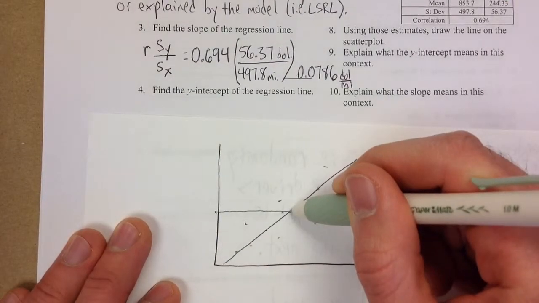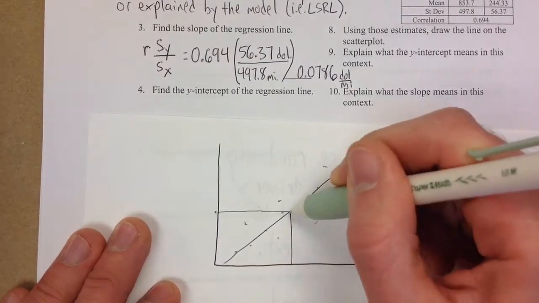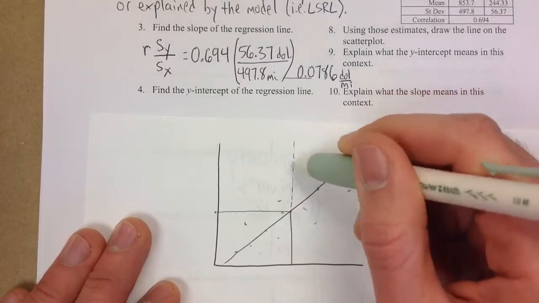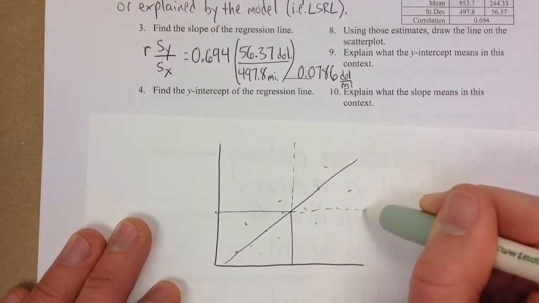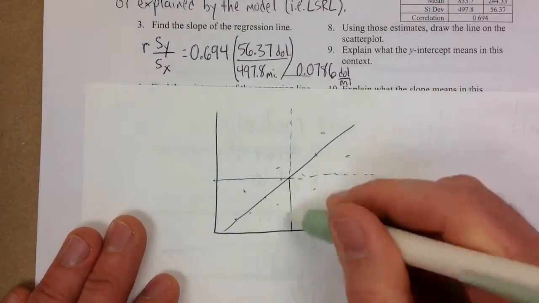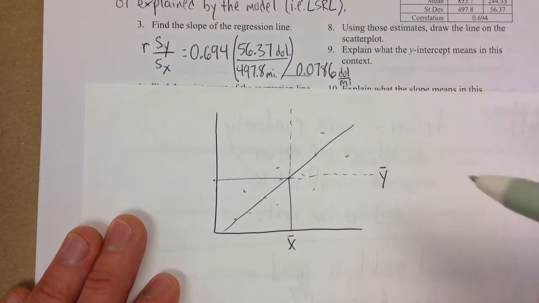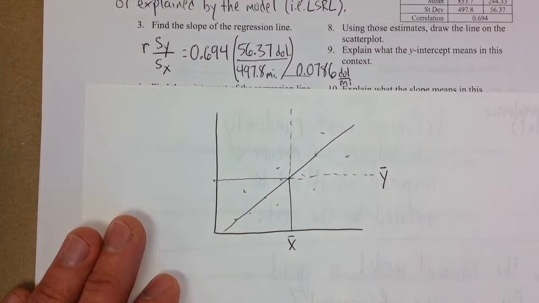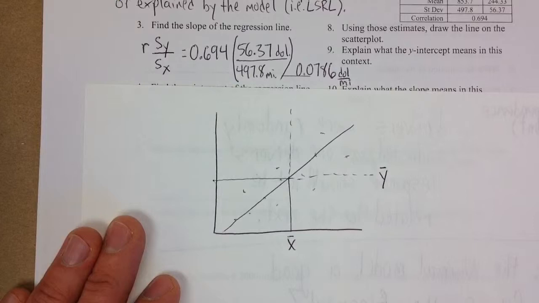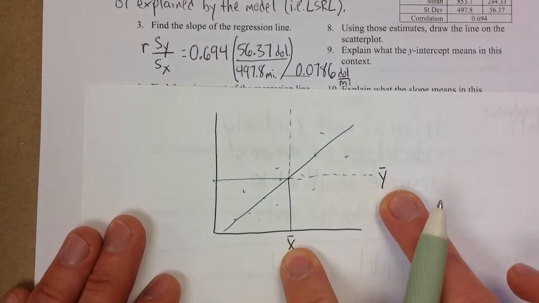You have to know a point on the least squares regression line, though. Allie, the data does not necessarily fall on the least squares regression line. But the means absolutely will, always.